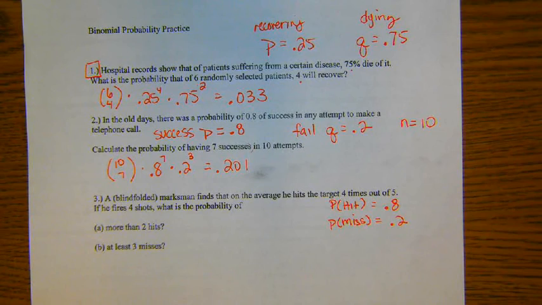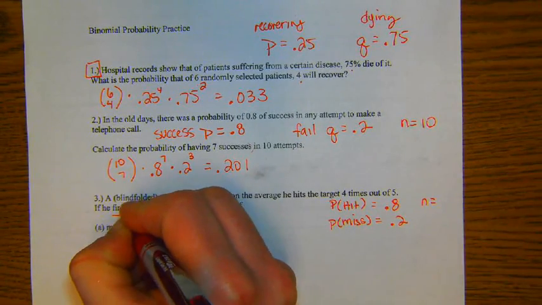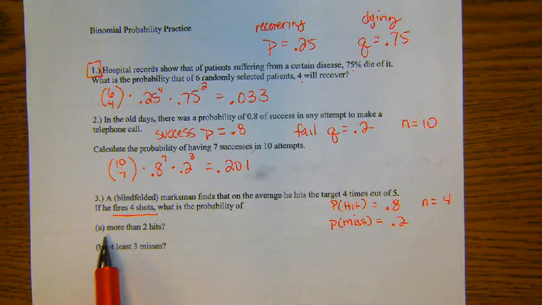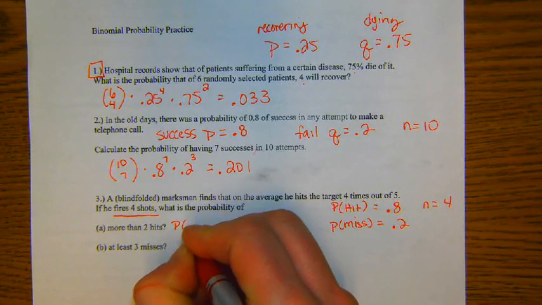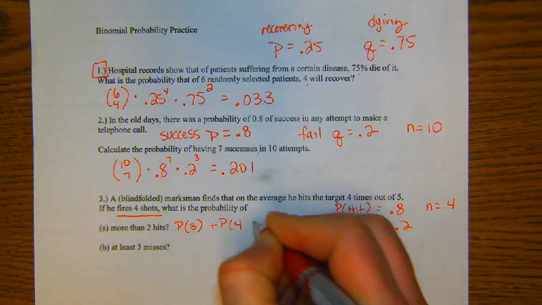What's the probability he has more than 2 hits? Well, how many trials were there? 4. So would you tell me, what does it mean to get more than 2 hits? To get 3 or 4? So in A, I'm going to find the probability of 3 and the probability of 4 and add it together.